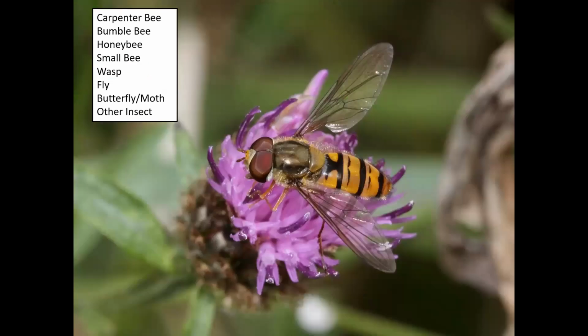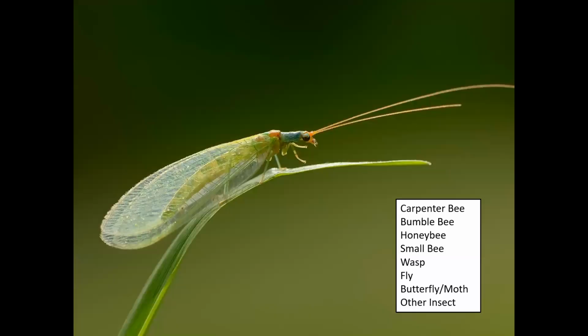What's this guy? It looks like a mimic fly. Yes. It's a fly. Very good. Hoverfly to be specific. And we can tell it's a fly because it just has the one set of wings versus two.